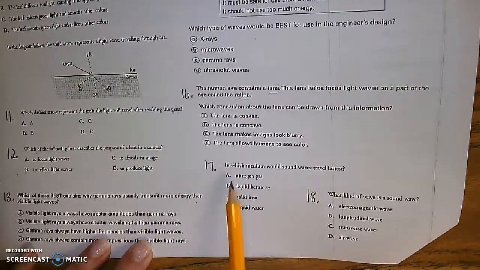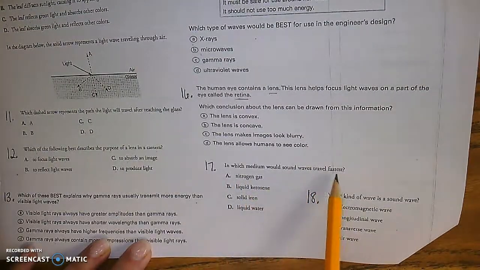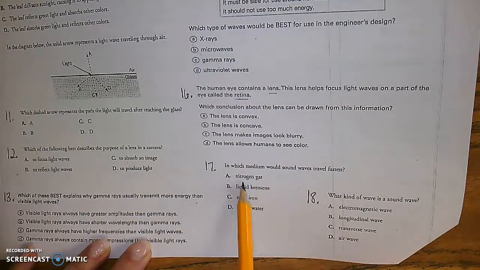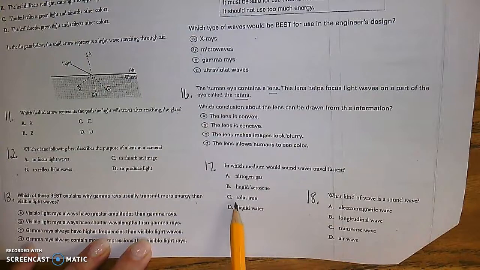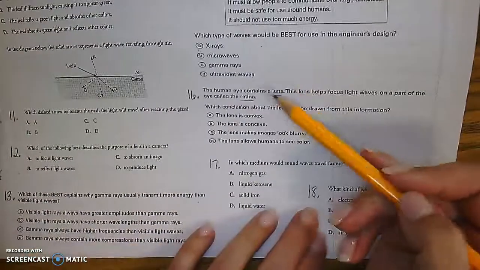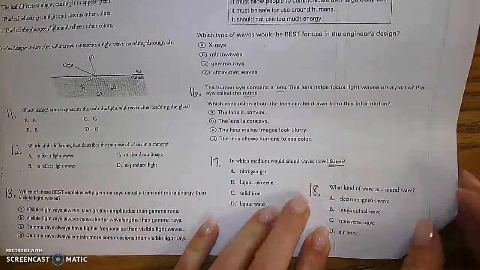Number 17. In which medium would sound waves travel fastest? A. Nitrogen gas. B. Liquid kerosene. C. Solid iron. Or D. Liquid water. Sound waves traveling fastest.